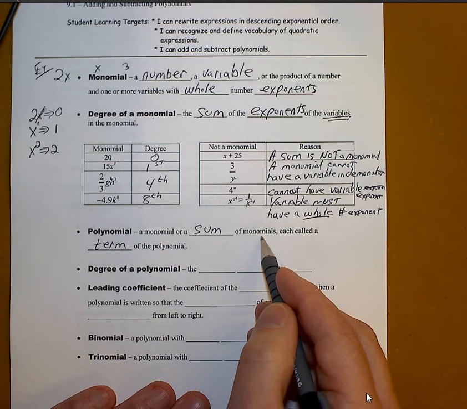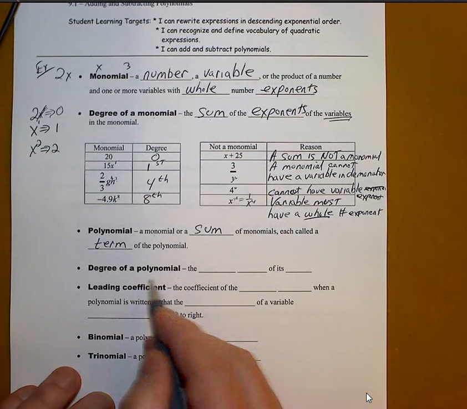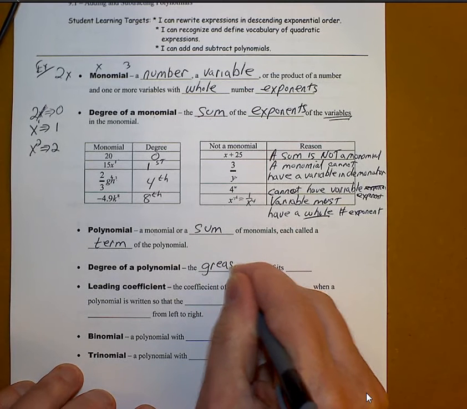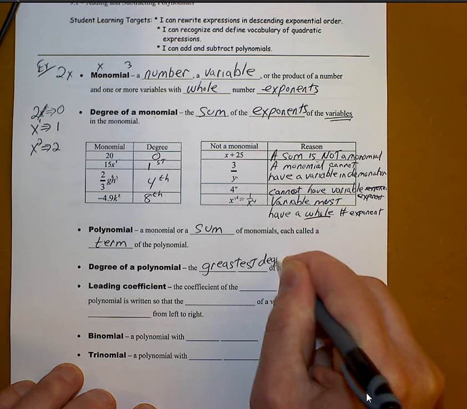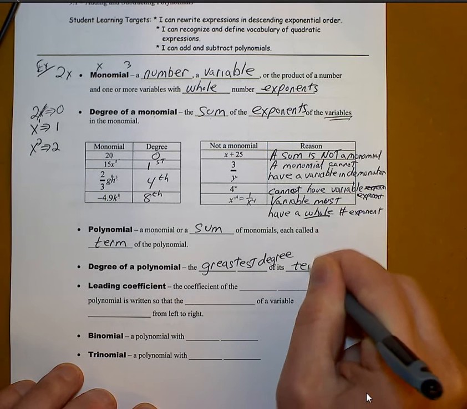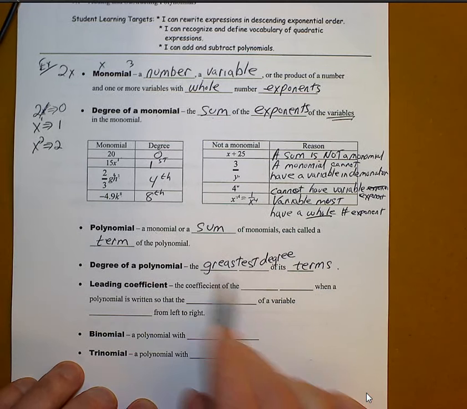So polynomials are the big umbrella. They cover everything. Degree of a polynomial. It's the greatest degree of its terms. Okay? So we don't add them up, it's just the biggest degree.